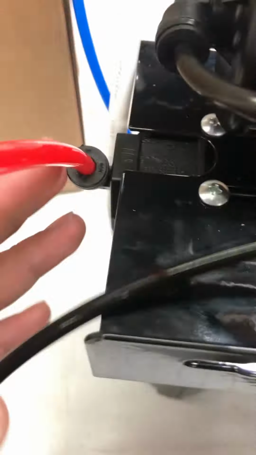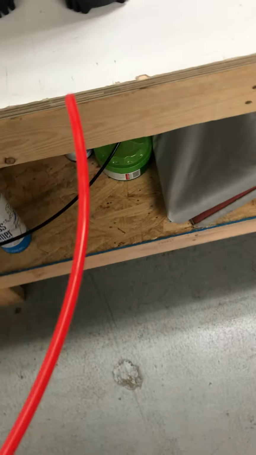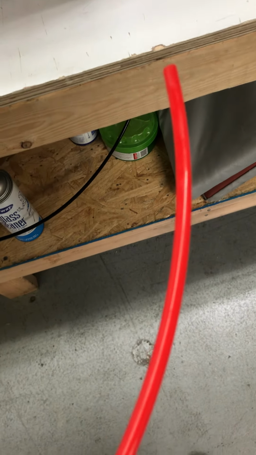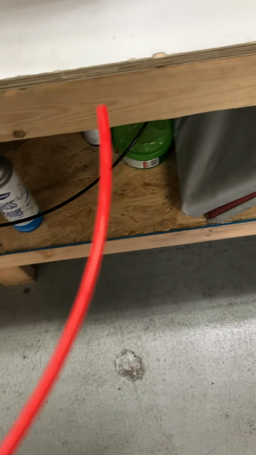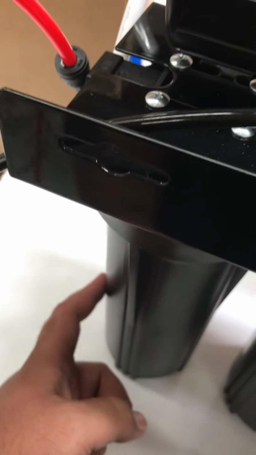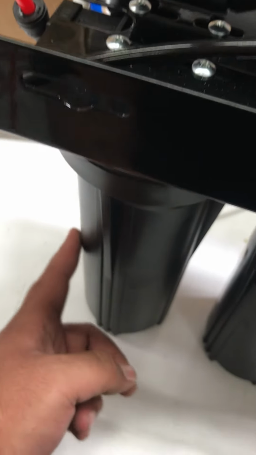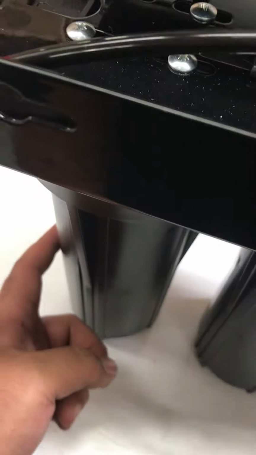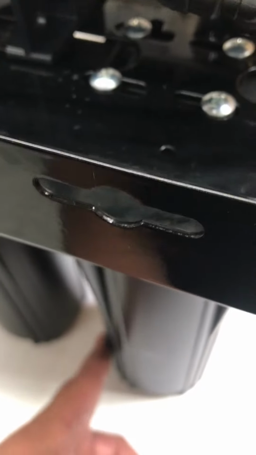So the water starts out from the in here. Here's your red line. This is what would feed the system. This is what would connect to your angle stop. And then after the red feed line, it goes through our pre-filters. This filter is called the sediment, KDF, carbon block.